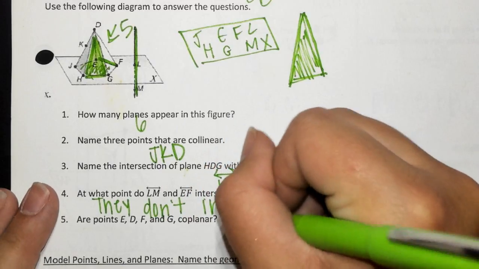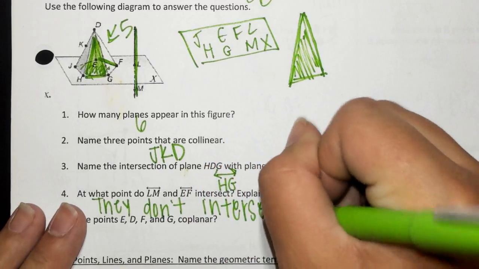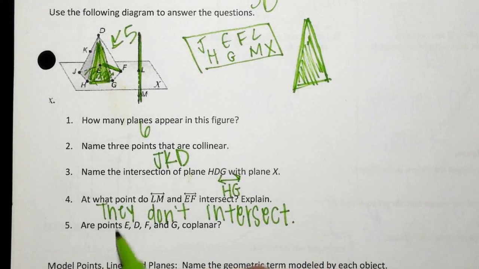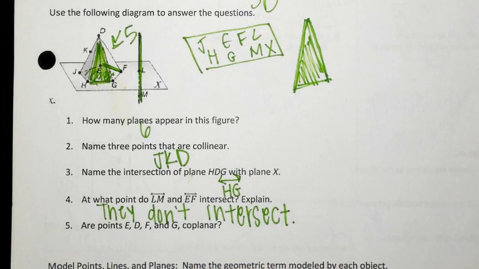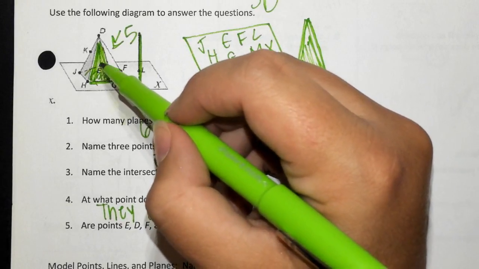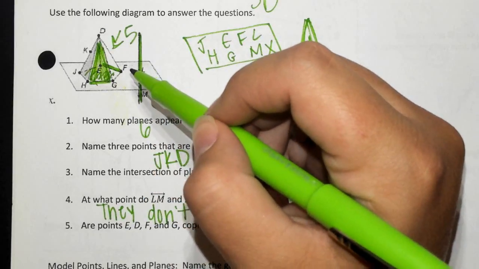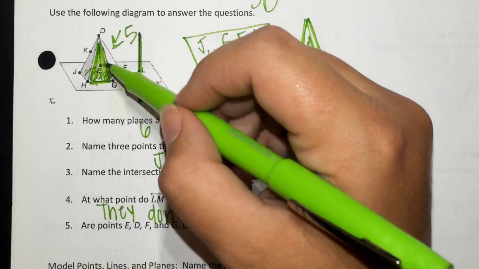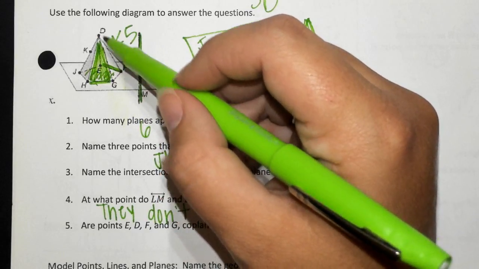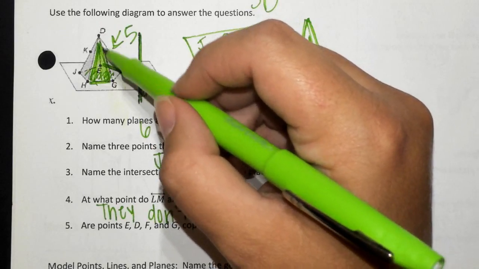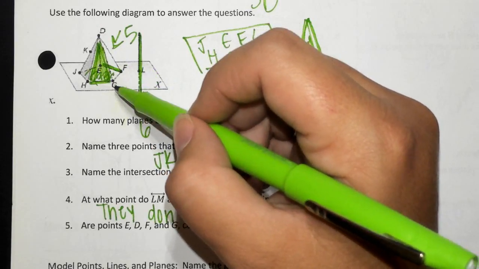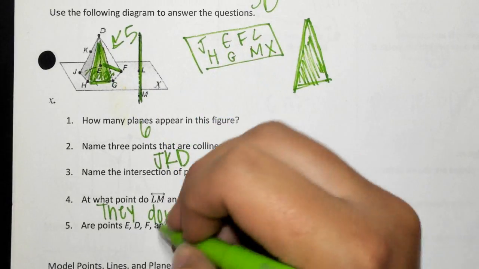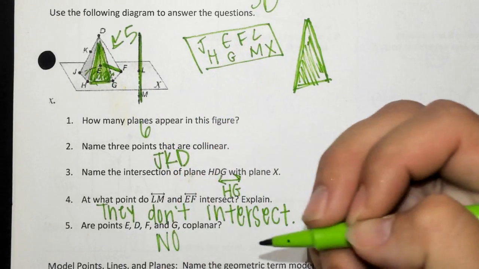All right. Last one, and then the last four are your homework. Are points E, D, F, and G coplanar? Here's E, D, and F. Are E, D, and F on the same plane? They're on that backwards plane, but G is not. G's over here on its own plane. So the answer is no.